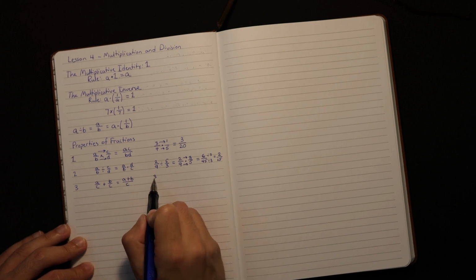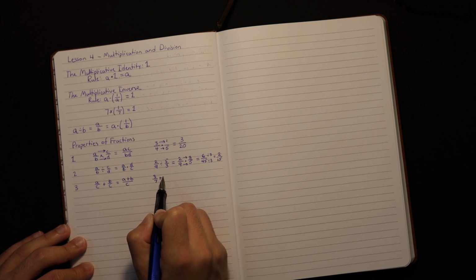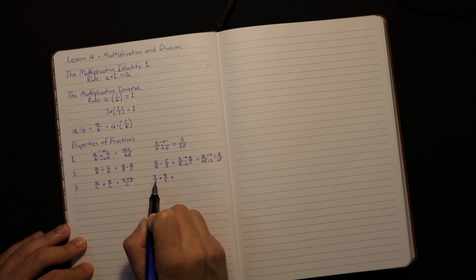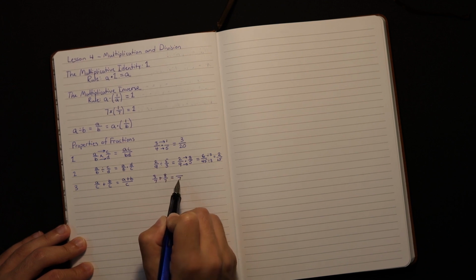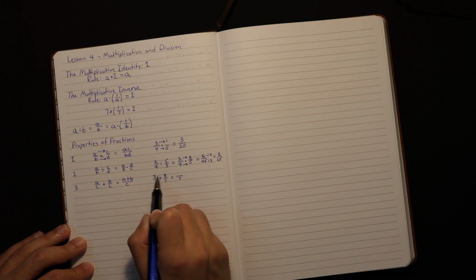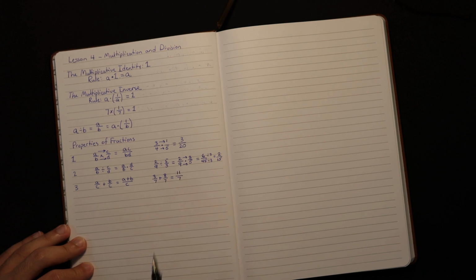So if I have 3/7 and I want to add to it 8/7, well, since the denominators are both 7, that's going to remain the same. And all that I do is add 3 plus 8, put it on the top. That is 11 out of 7.